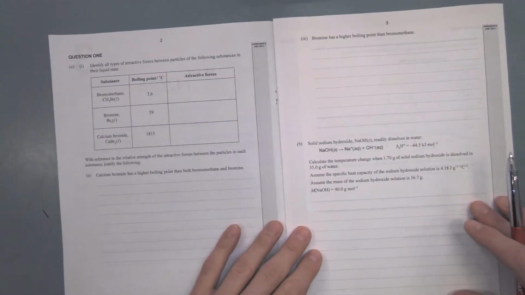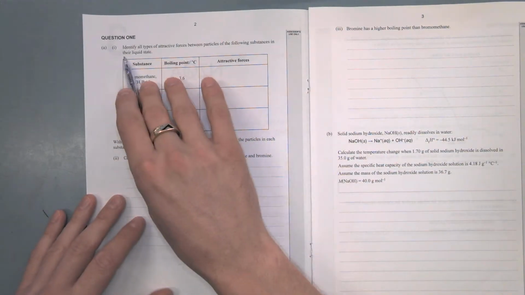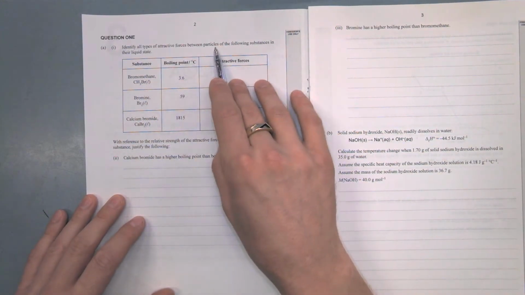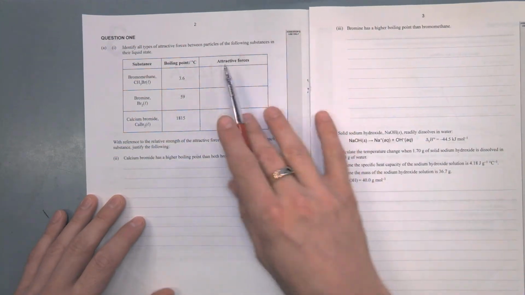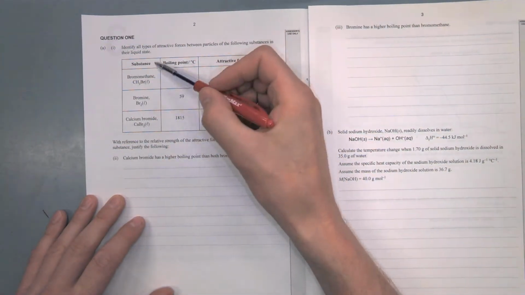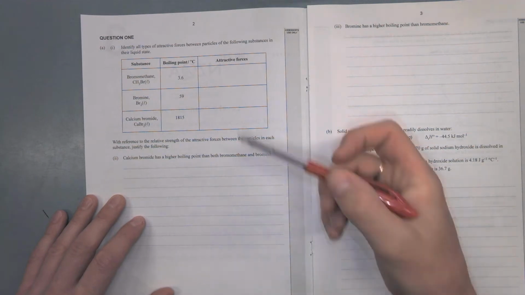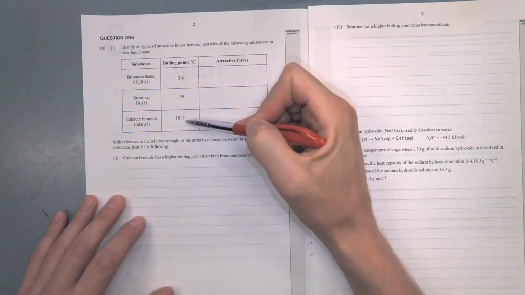So opening that up, having a look. First question, okay, we've got a question about boiling points and how they relate to the forces between substances. Identify all types of attractive forces between the particles of the following substances in their liquid states. They're all liquids. What are the forces between them, and obviously how do they relate to these boiling points?